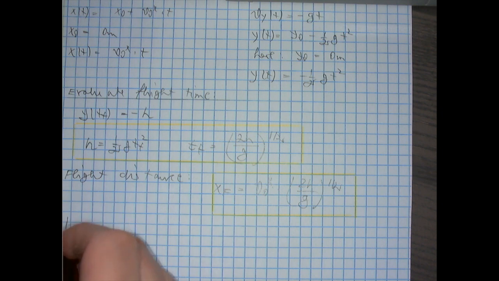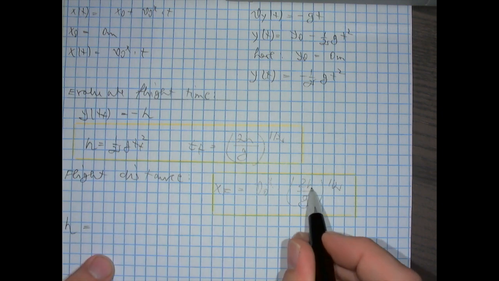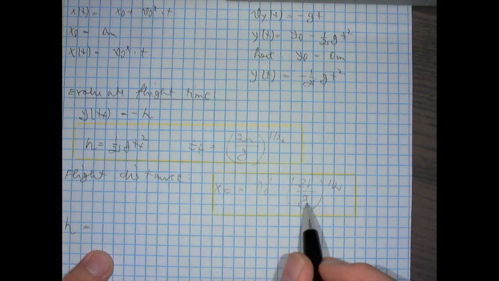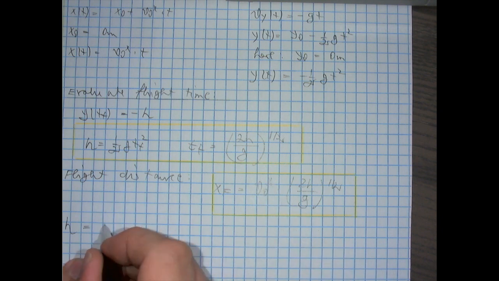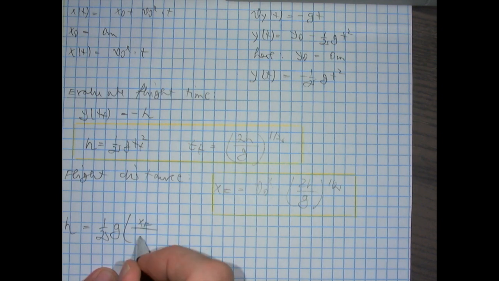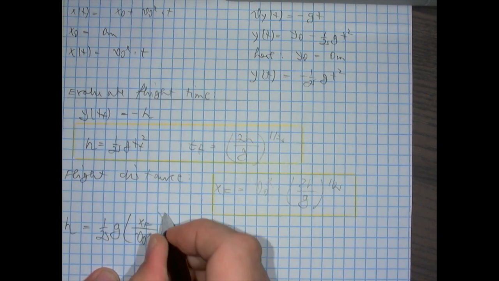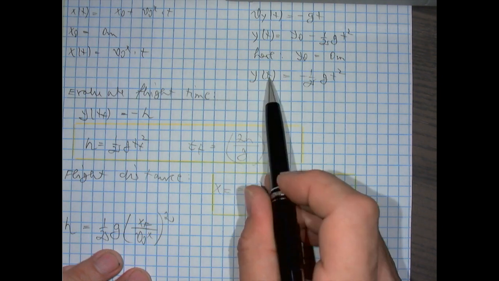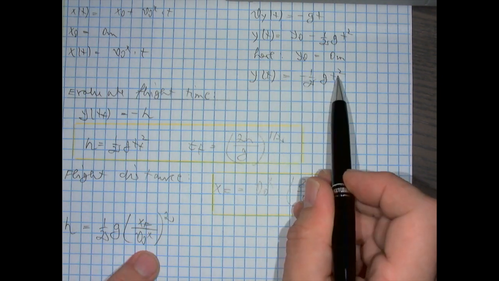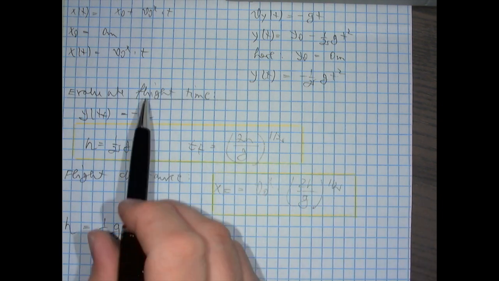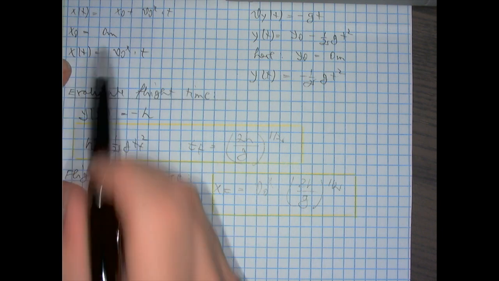So h equals, you solve this for h, xf over v0x squared times g over 2. So it would be half g times xf over v0x squared. And you see this immediately. This is coming directly from here, minus h equals minus half gt squared, but the time is taken from here as x over v0x.